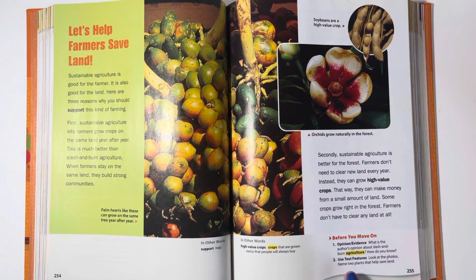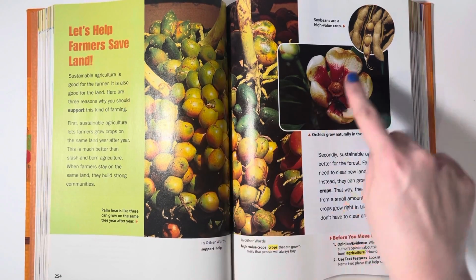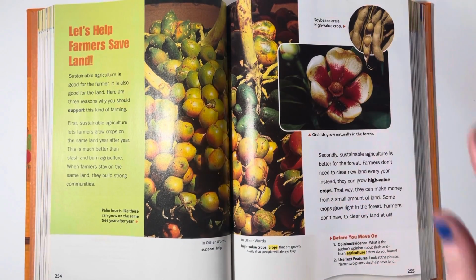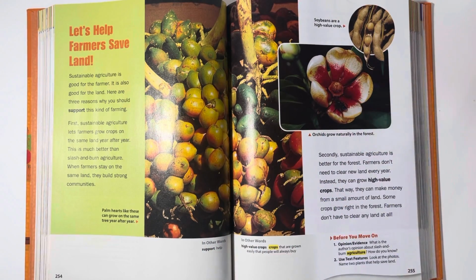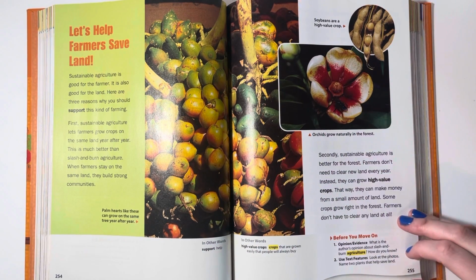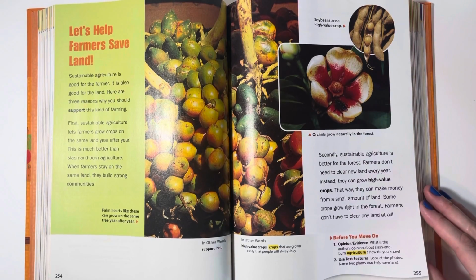Now we're going to use text features. Look at the photos. So look at these pictures, these photos right here. Name 2 plants that help save land. So of these, name 2 that help save the land. Pause the video and answer the question.